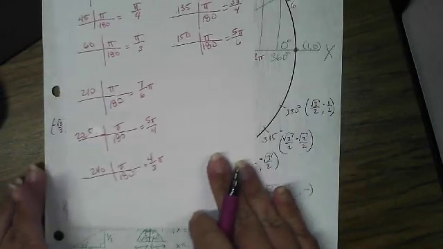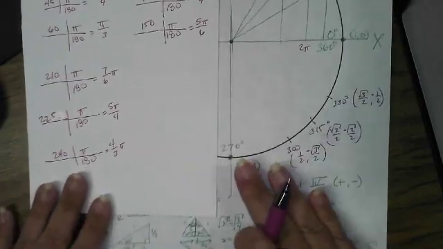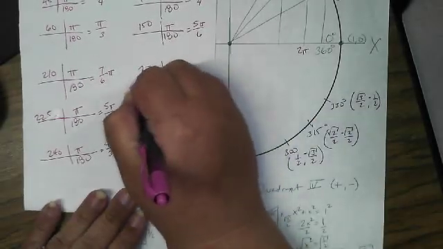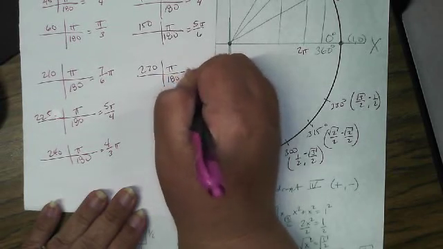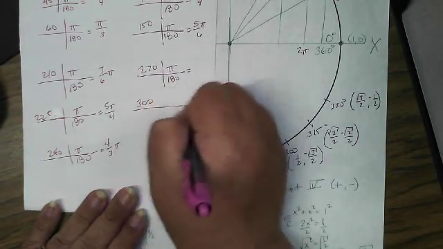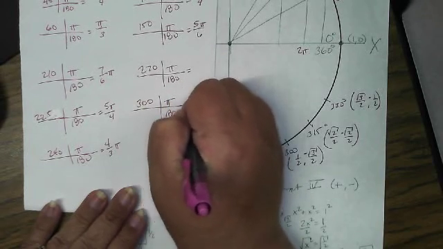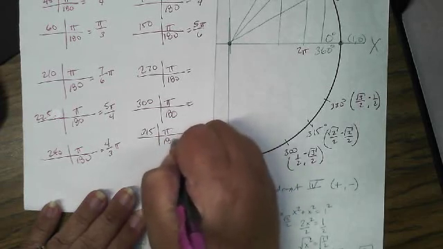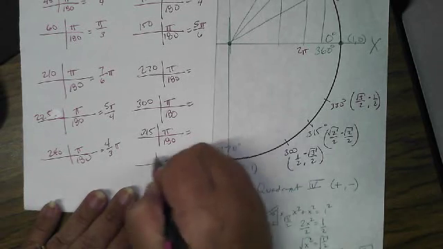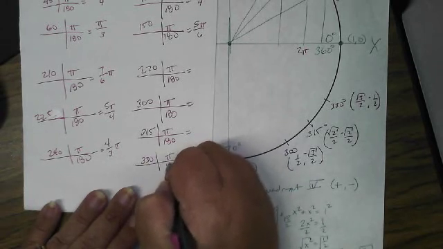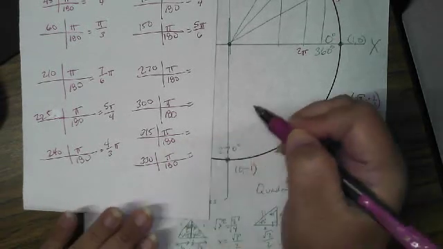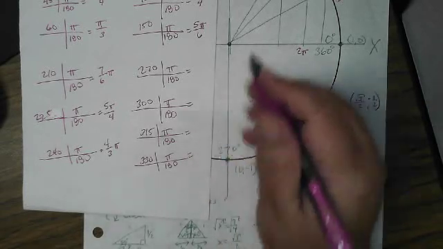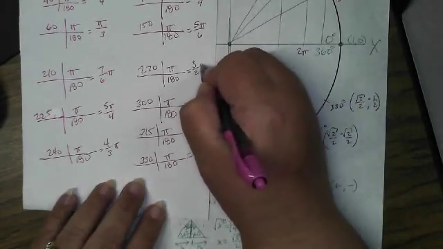Alright, we have one last section over here on the right. Oh, and don't forget, we got to do 270. So we've got these last four. So 270, 300, 315, and 330. So 270, that ends up being 3/2 pi.